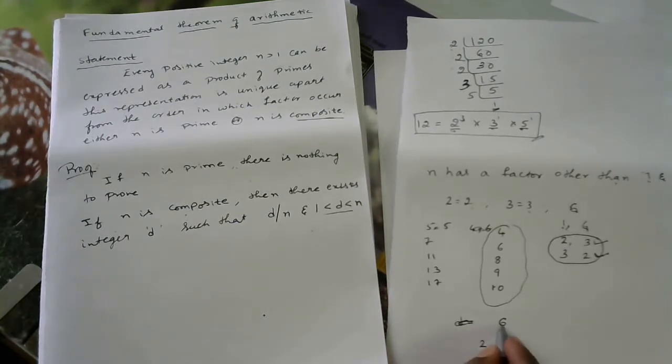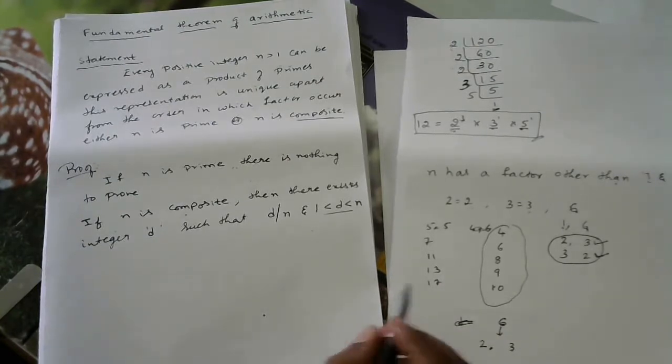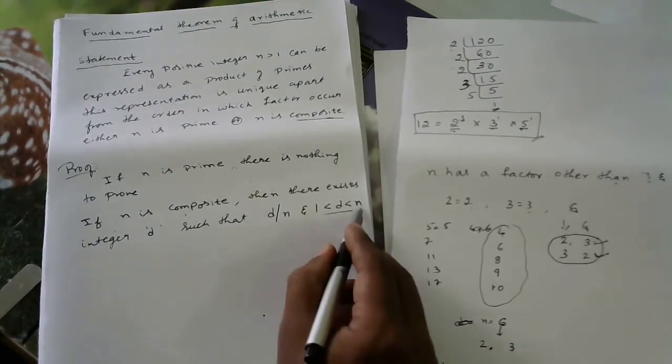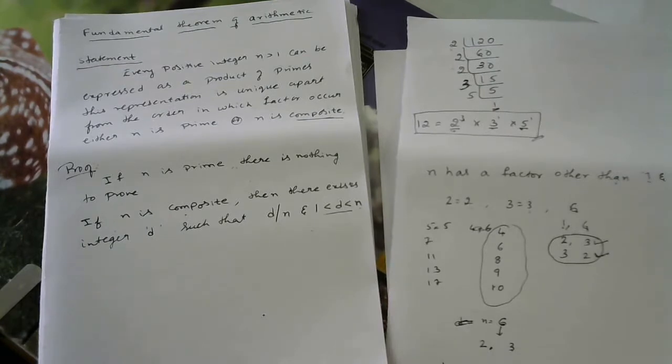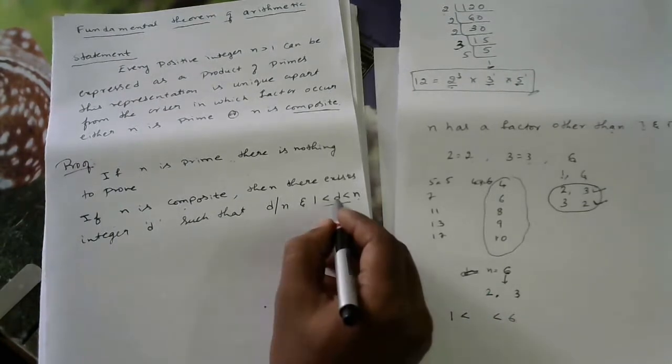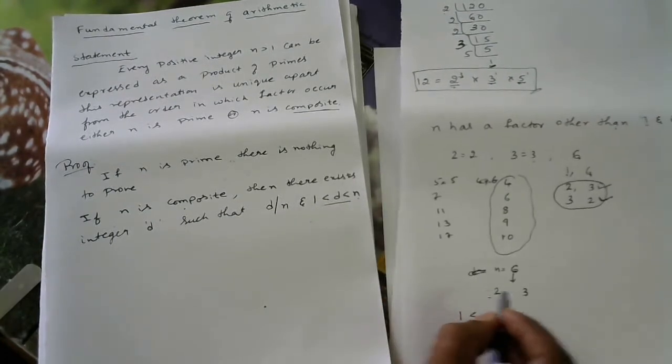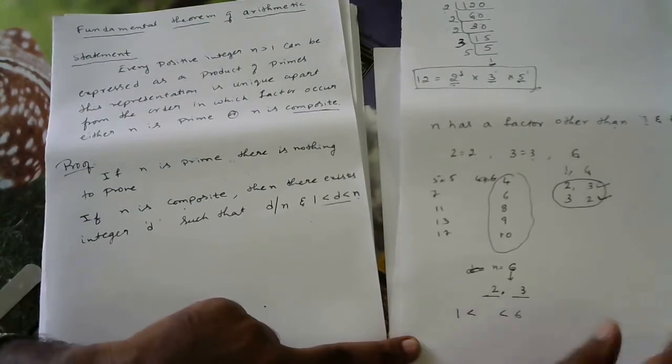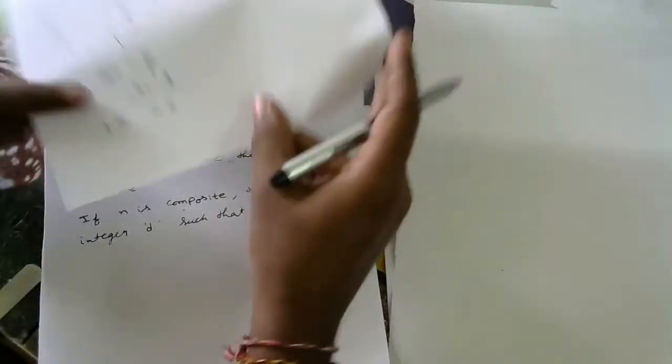So 2 divides 6 and 3 also divides 6. So d you can take as 2 or 3.